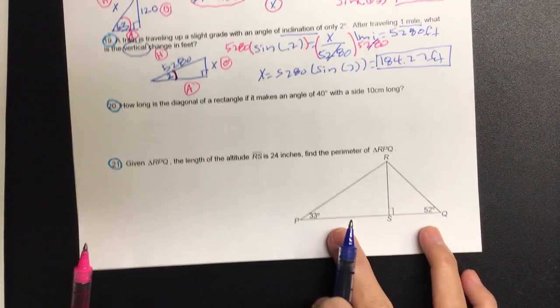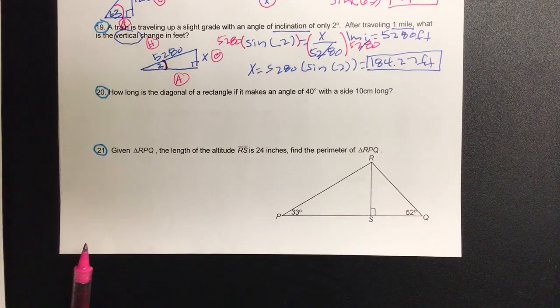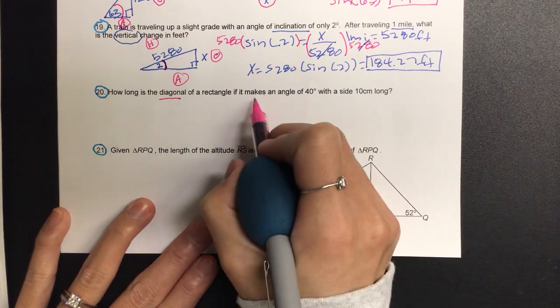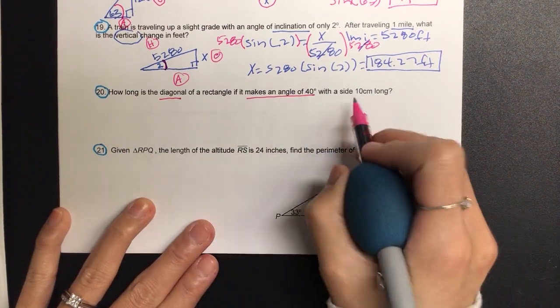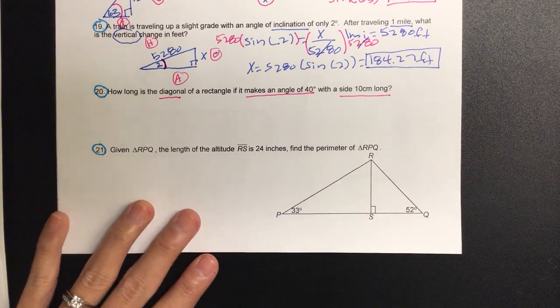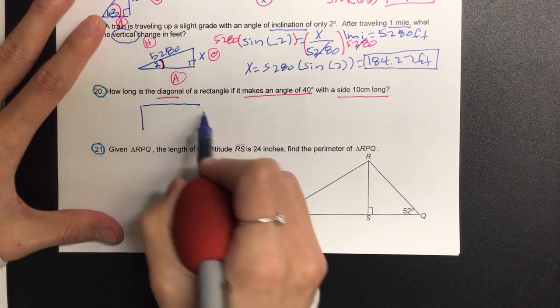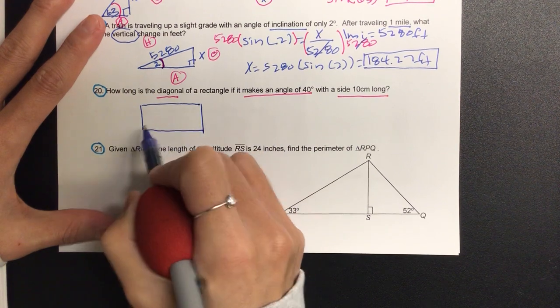Okay, Gretchen, let's read number 20. How long is the diagonal of a rectangle if it makes an angle of 40 degrees with a side 10 centimeters long? Okay, so we're looking at a diagonal of a rectangle that's going to make 40 degrees along with the side of 10 centimeters long. So let's start by making a rectangle. You can make it wide or tall, that's up to you.